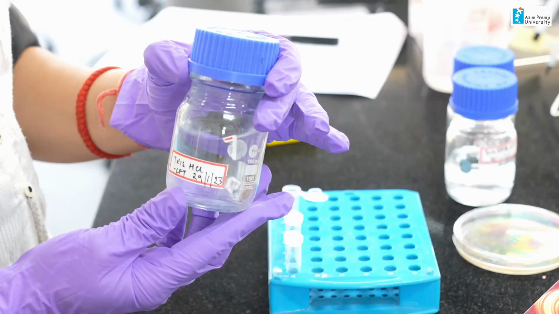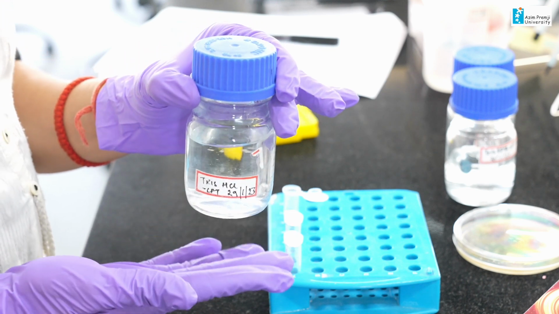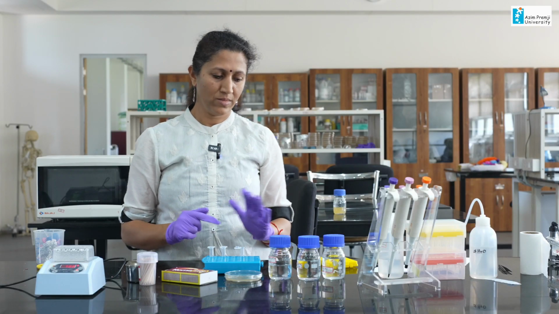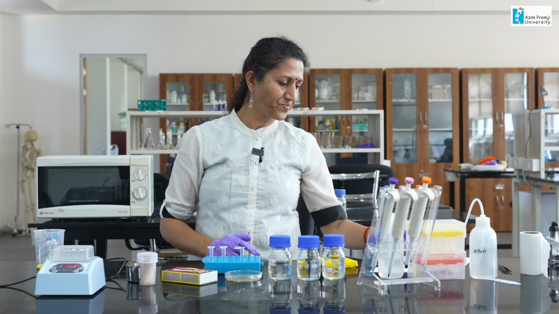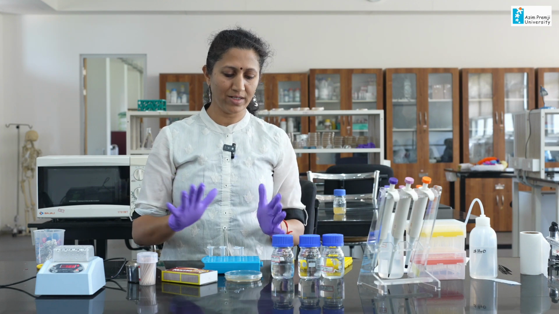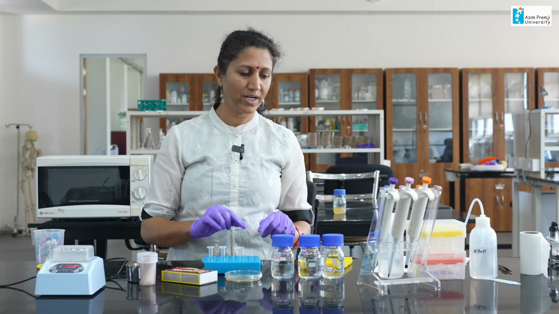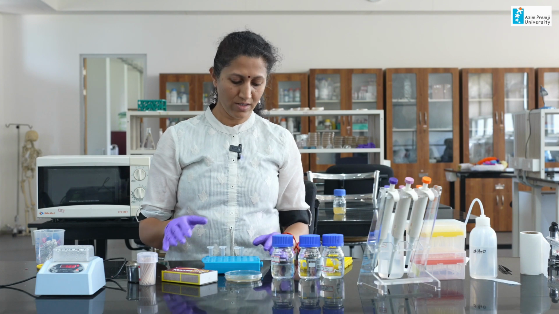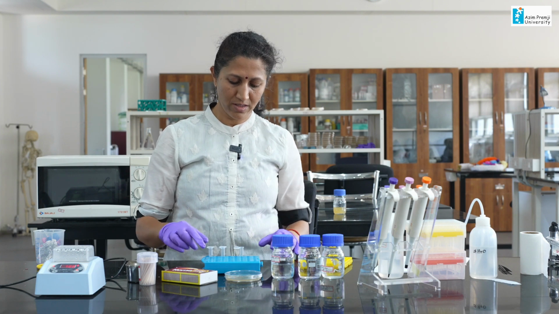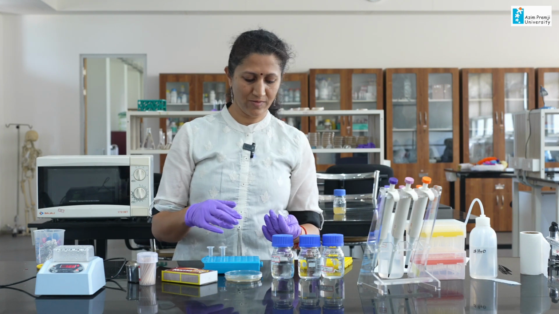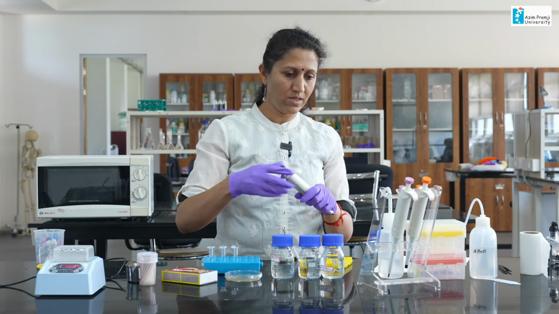Then you have a Tris-HCl solution, which is used to balance or maintain the pH of the solution. This is just a 3-step protocol where I am going to add 3 different reagents, keep it in the water bath, take it out, and directly use this lysate for PCR amplification. So, let us start with pipetting the first reagent.